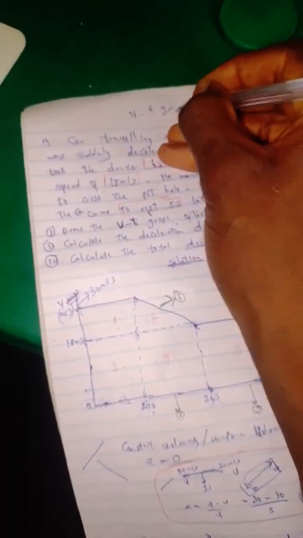Thank you very much. This is your VT graph, and this is how to do it.